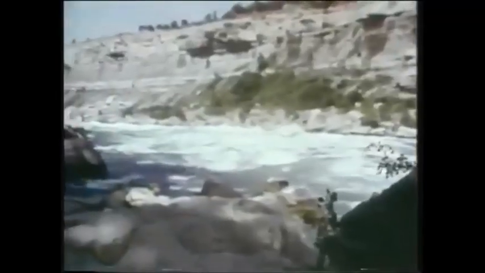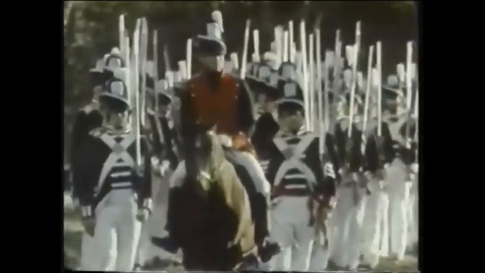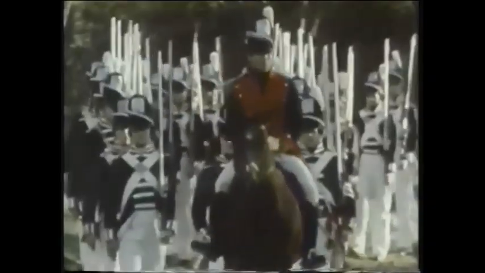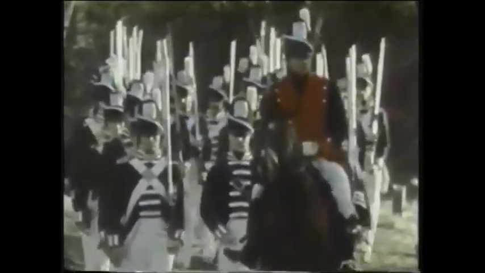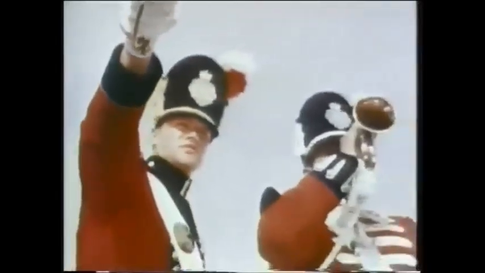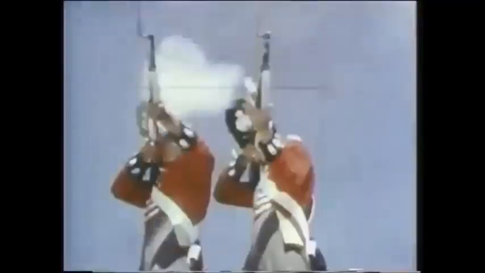In October of 1812, the Canadian bank of the Niagara River, known as Queenston Heights, was invaded by an American army. This was the first important engagement in a conflict that would continue for 2 years, but which would become known simply as the War of 1812.